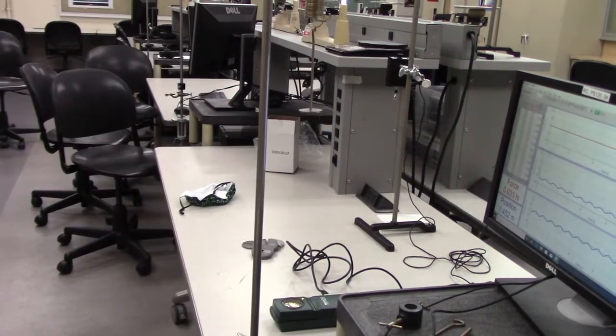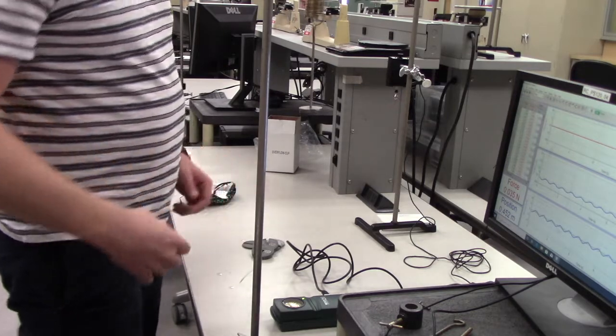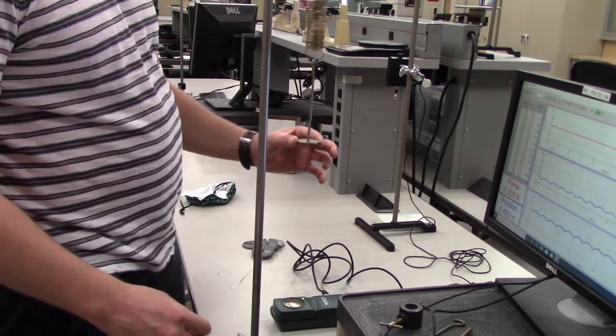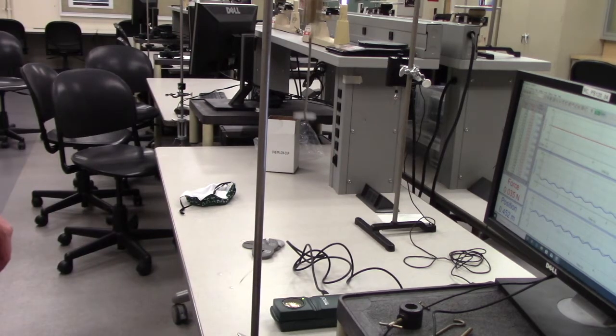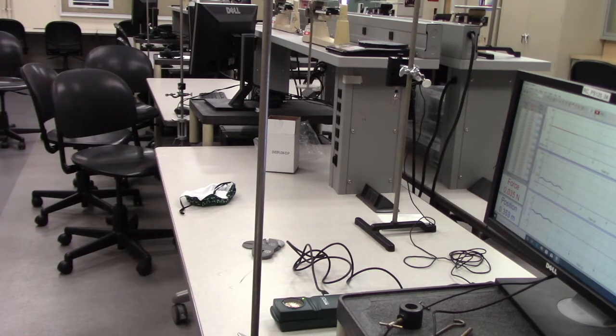Okay, so for the first trial of the experiment, we're going to have 50 grams hanging from the end of the spring. And what I'm going to go ahead and do is set it in motion by pulling it down a couple centimeters and then letting go. Then what I'm going to do is hit collect on the computer. And now we're taking data from the motion detector.